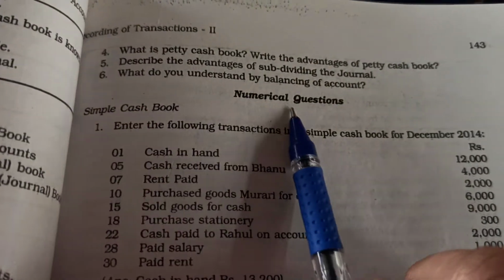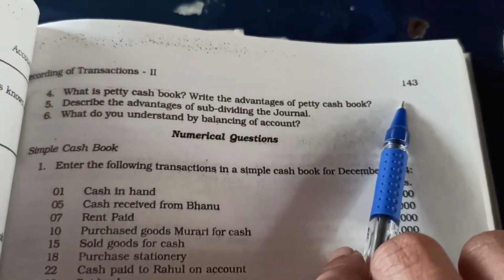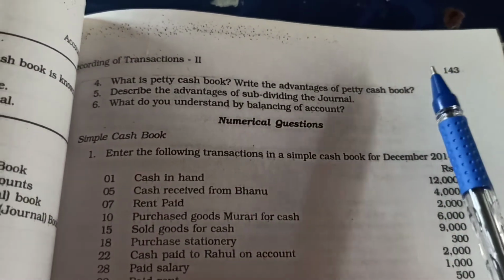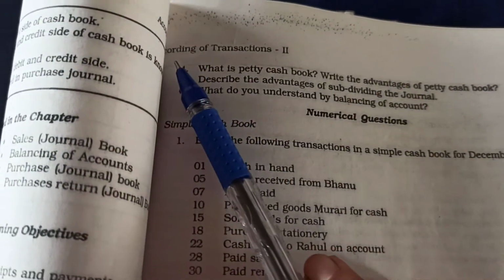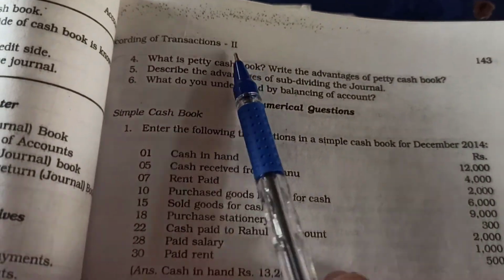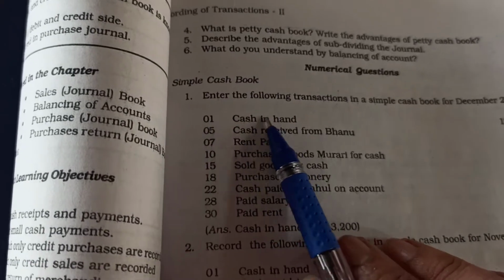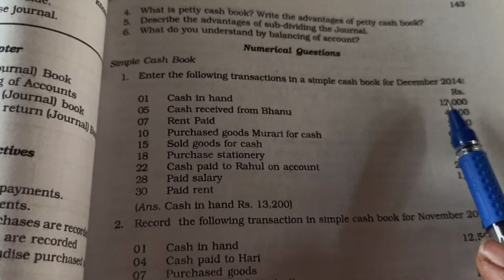Now see here in your textbook, numerical questions, 143 I have here in the textbook. In the new textbook the page number may be different. It is recording transaction part 2, numerical questions. The first one is given as: enter the following transaction in simple cash book.